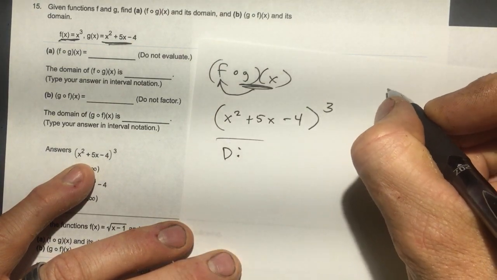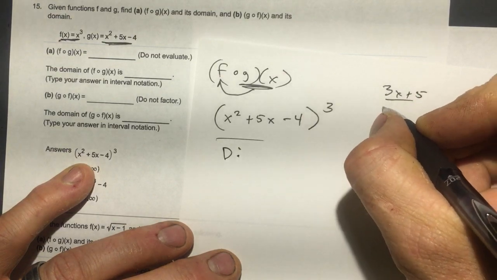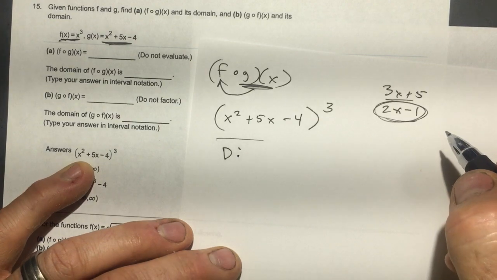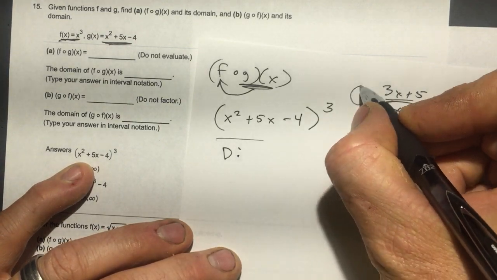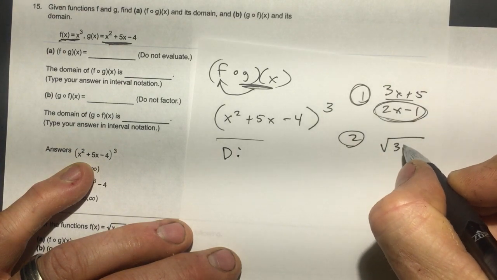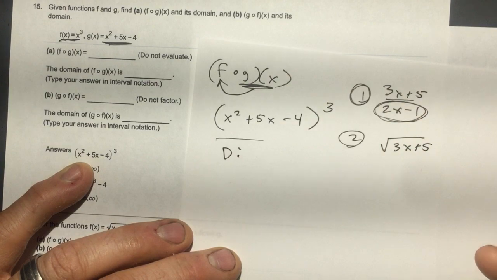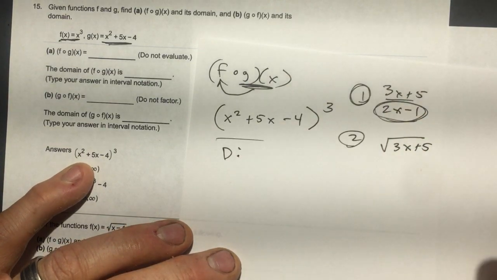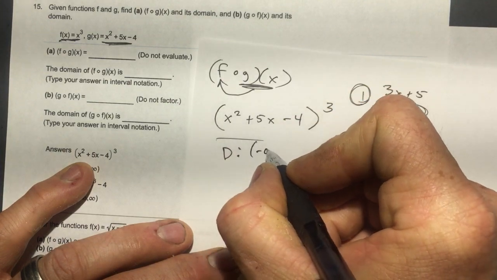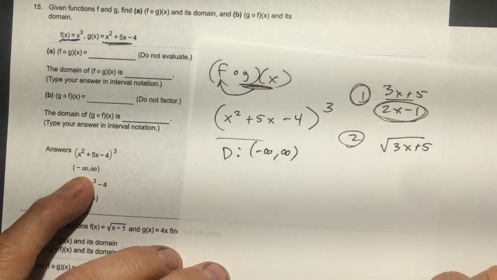Your restrictions, again, are when you have a denominator, like if you have 3x plus 5 over 2x minus 1. That gives me a restriction down there because I can't divide by 0. So that's one type of restriction. The second type is when you have a radical, like 3x plus 5 in a radical. These are my 2 restrictions, where x cannot be certain values. But this doesn't have any, so on this one, that's just negative infinity to positive infinity. Okay, so you see that answer there.